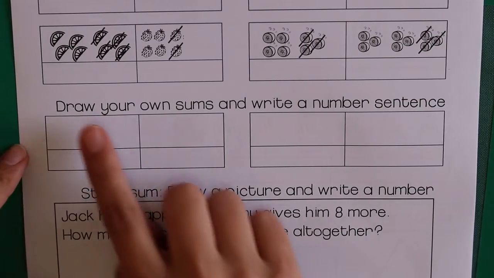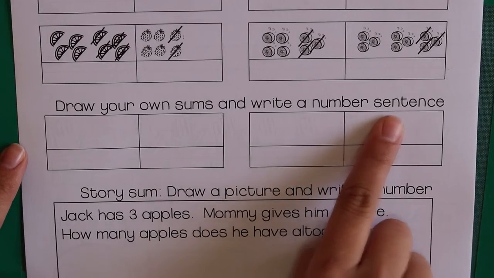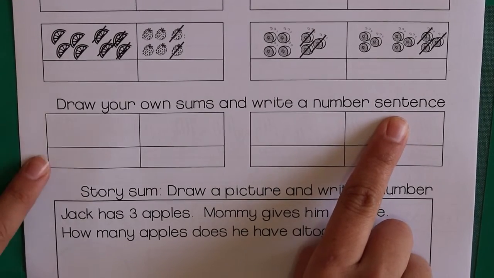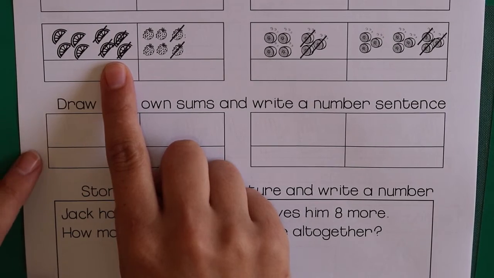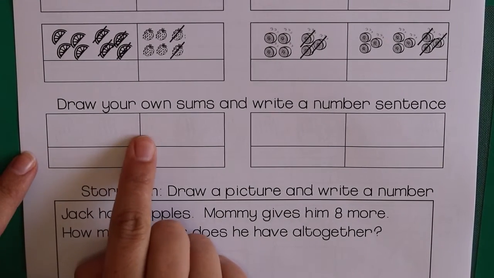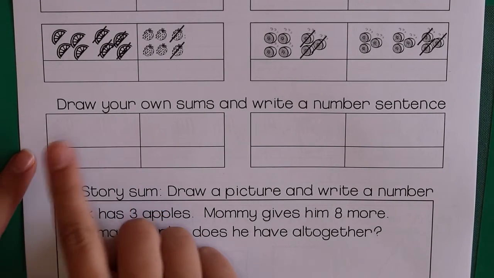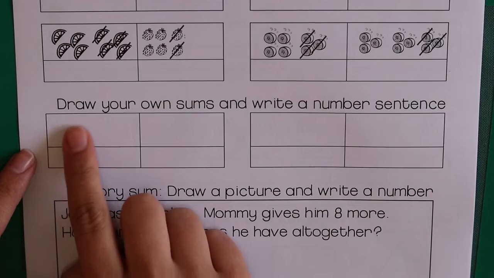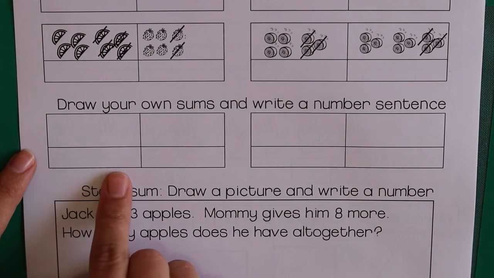Then draw your own sums and write a number sentence. So just like we did here with the drawing, either with the minuses like this where they crossed them out, or with the pluses like we did yesterday, you're going to draw your own. So you can draw whatever picture you want. If you want to do it as a plus, you draw some on this side and some on this side, and then you write the sum.